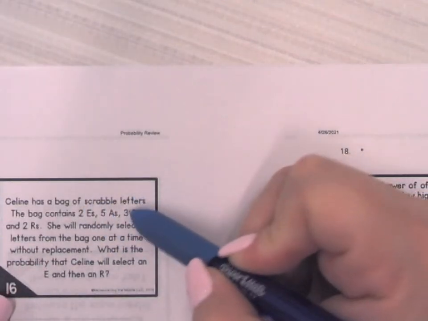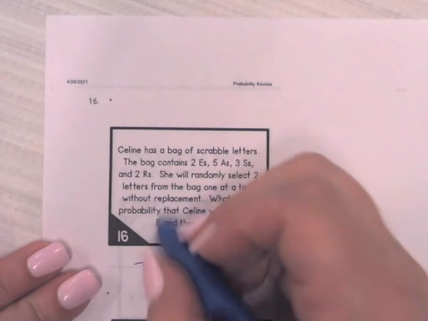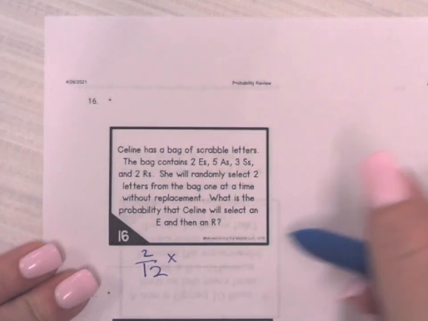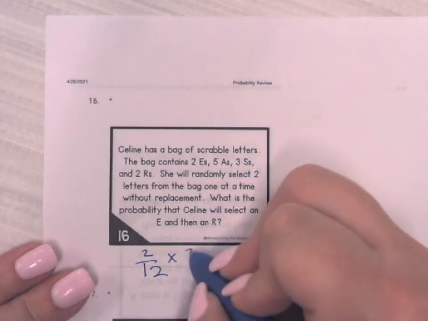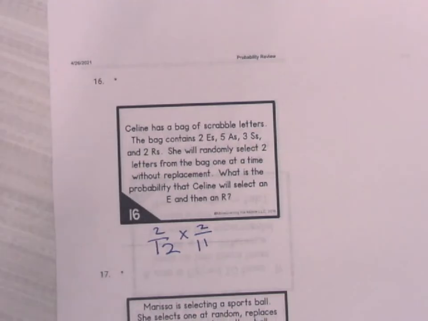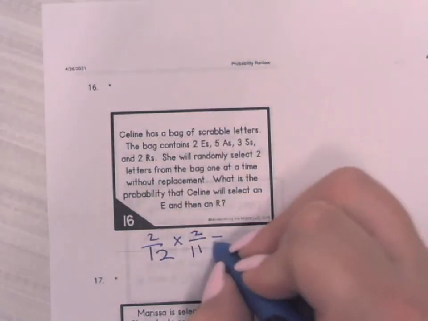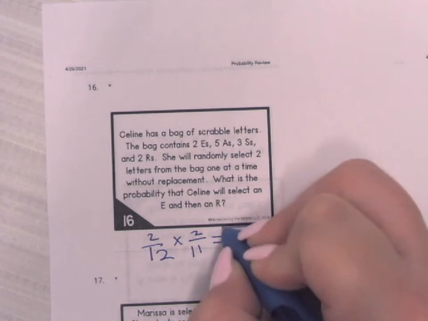That's 7, 8, 9, 10, 11, 12 total. Okay. In E, she has 2. And then R's, she has 2, but she took 1, so that's 11. So that's 2 out of 12 times 2 out of 11, which gives me 1 over 33.